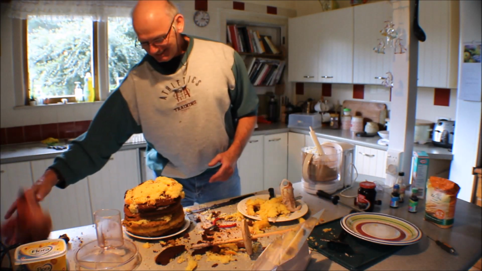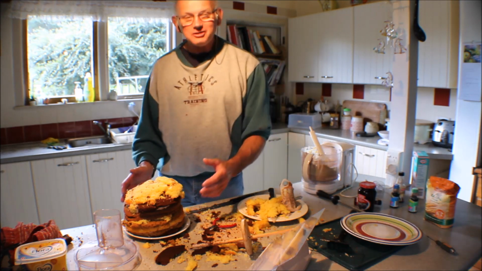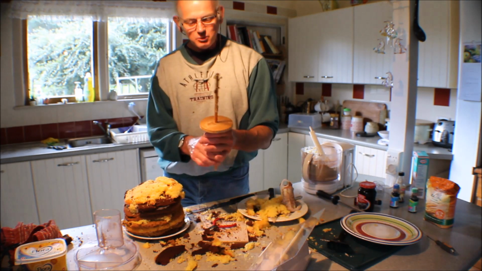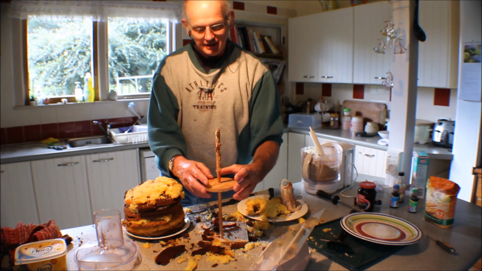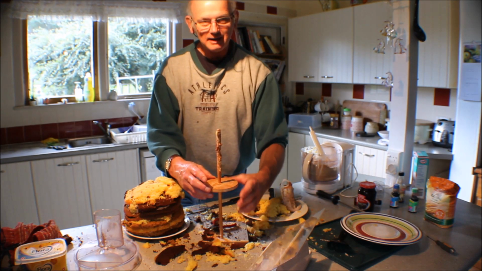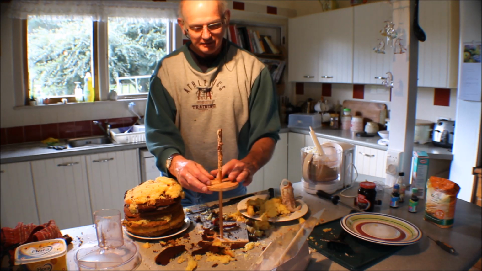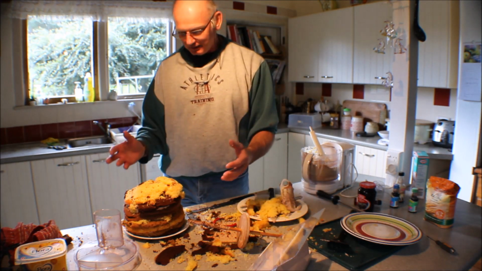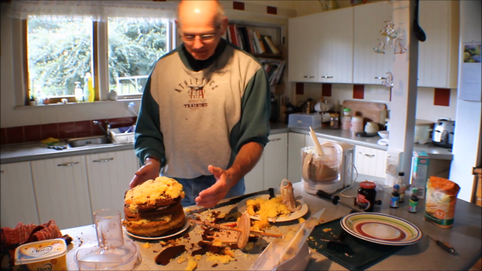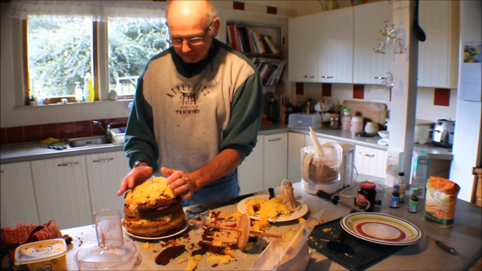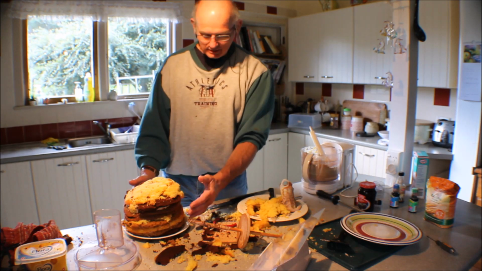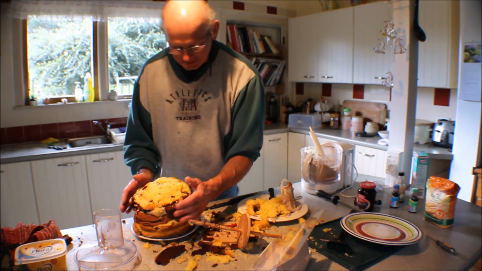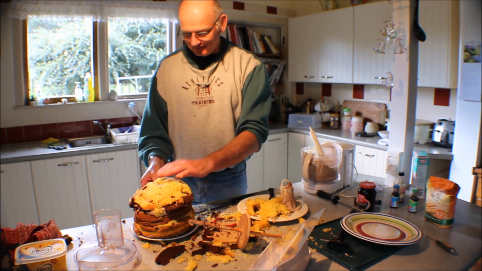Disaster. It's not staying on the stand that I designed. Basically, the weight of the cake was so heavy that the whole thing was sagging down over that base there. So I've abandoned the idea of putting it onto a large base, making it look like a globe. But what I'm going to do is I'm just going to mould it in, get it as round as I can, and we'll get the icing on it, and we'll see how we go from there.